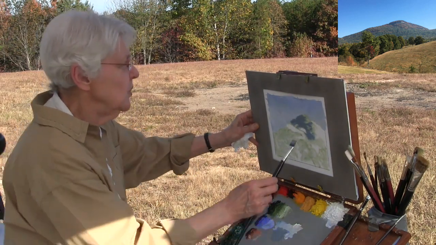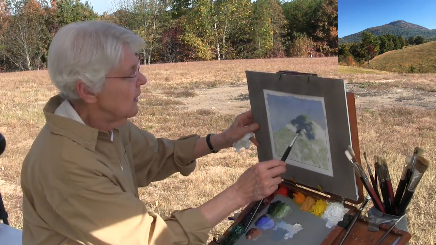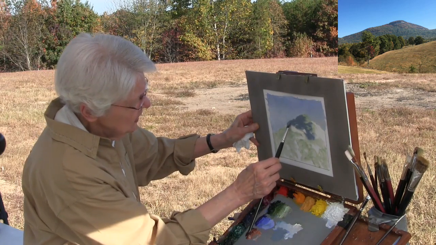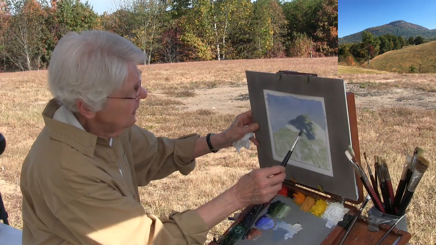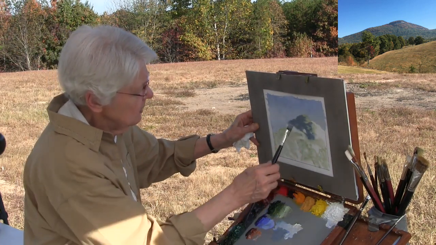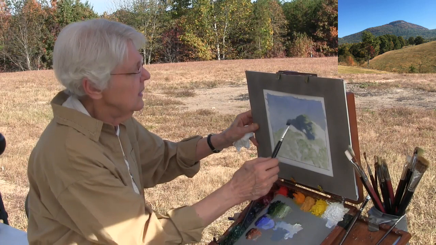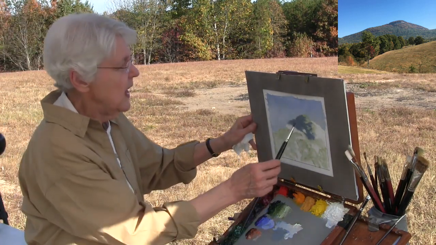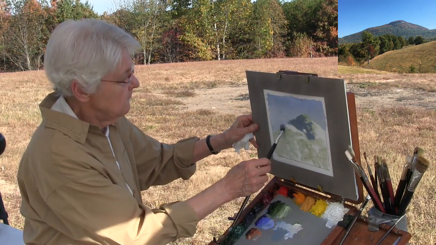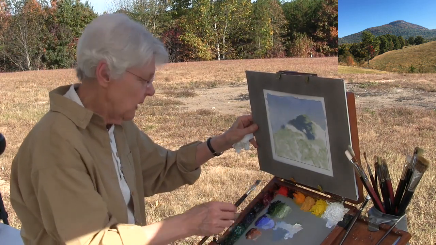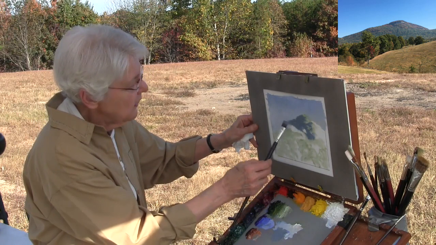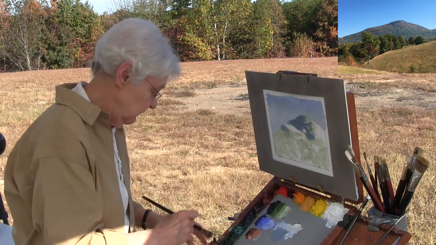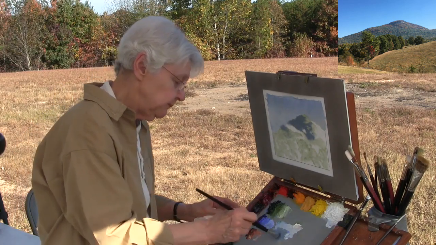Now when I get to this area right here, let me push that up just a little bit more, push it in just a little bit more right there, and give that a little bit more of a zig right in there. Okay, so then we come to that area where the other ridge intersects, and so let's just quickly block that in.